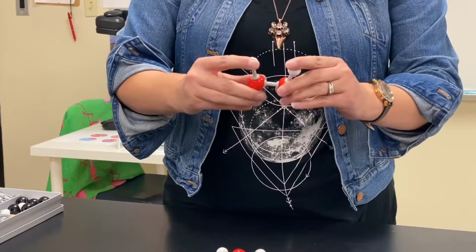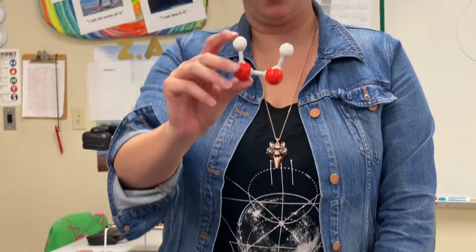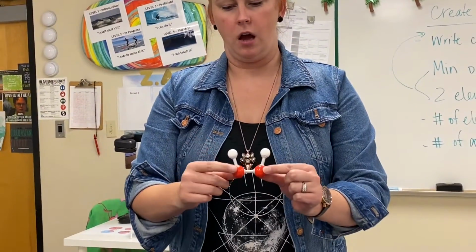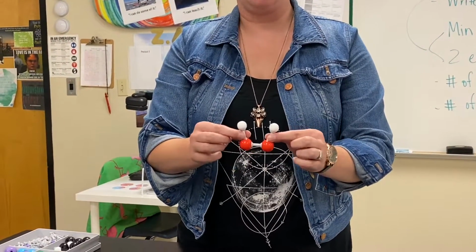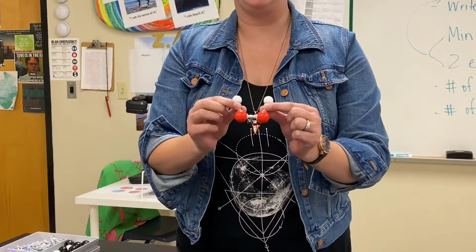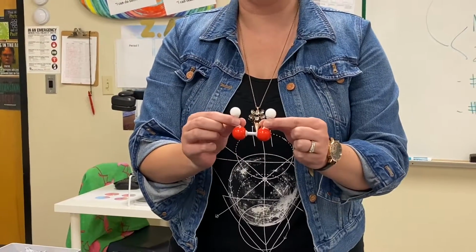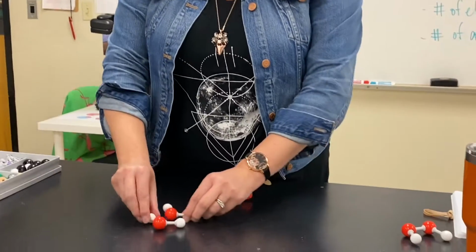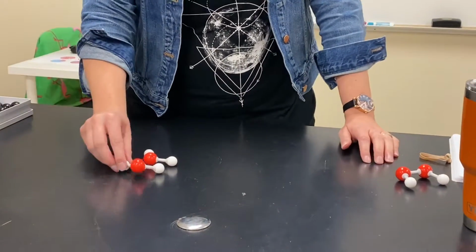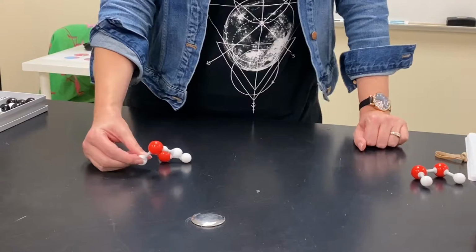All right, so I still have the same elements. I have oxygen and I have hydrogen, but because I have additional bonds and I have different numbers of atoms, I have created a different compound, hydrogen peroxide, okay? Now, we've got hydrogen peroxide over here, but we still have these water molecules hanging out and having a great time. And they're like, oh my goodness, this is so fun.